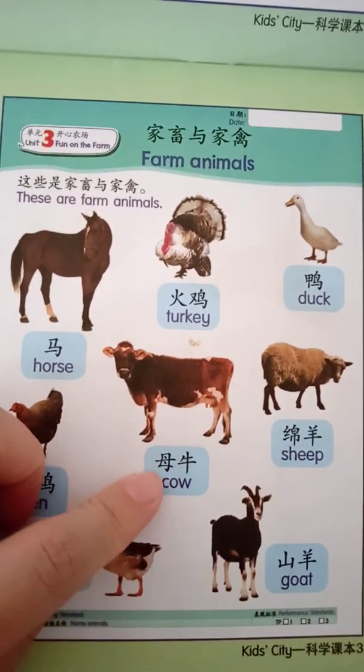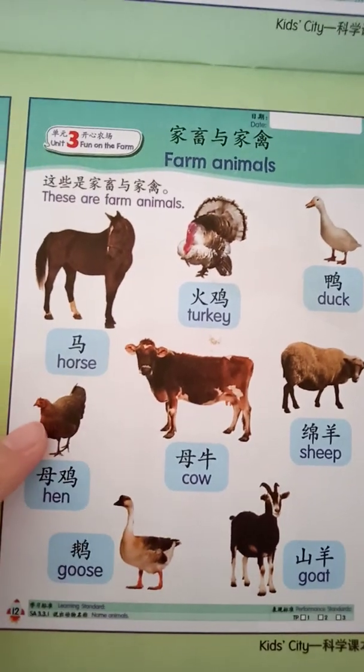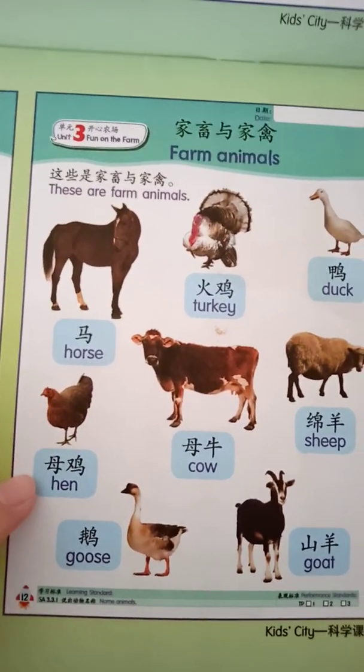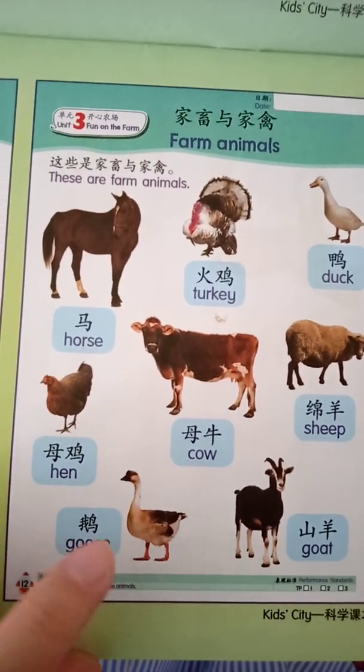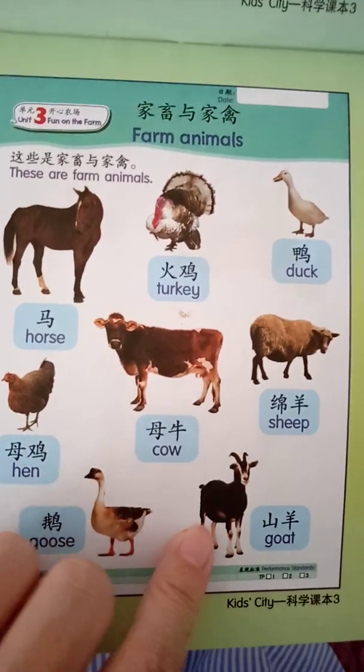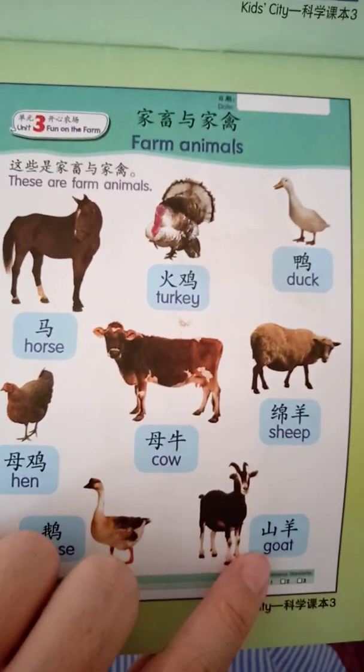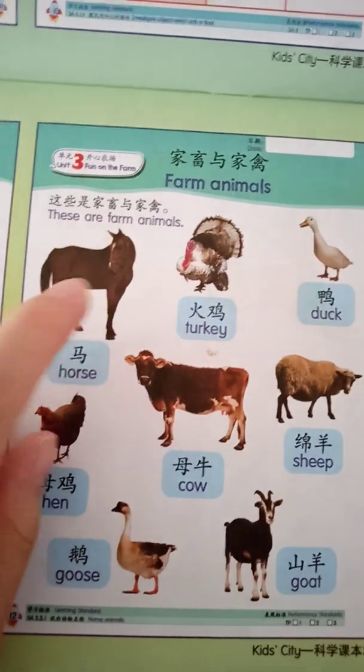This is cow, cow. This is hen, hen. This one, goose, goose. And last one, goat, goat. Okay, I'm just going to read all the Chinese as well.